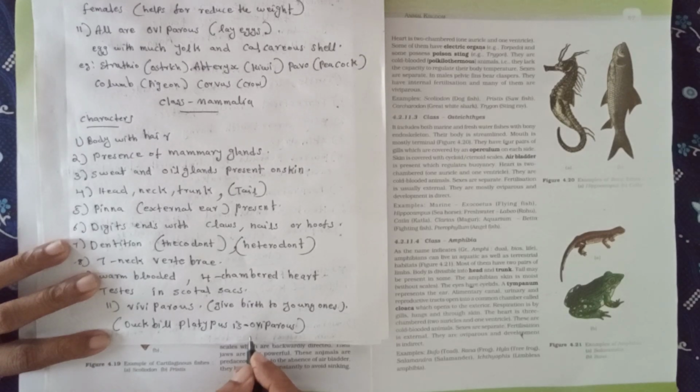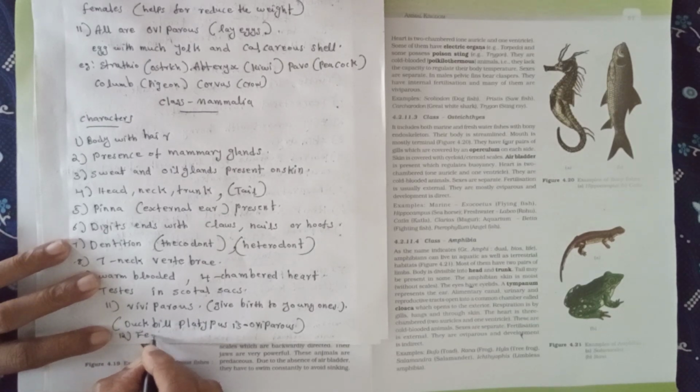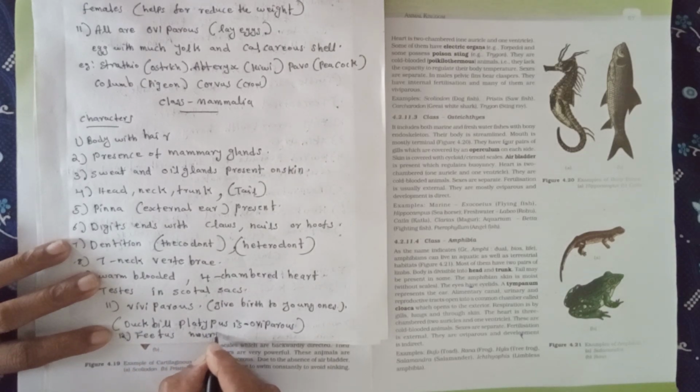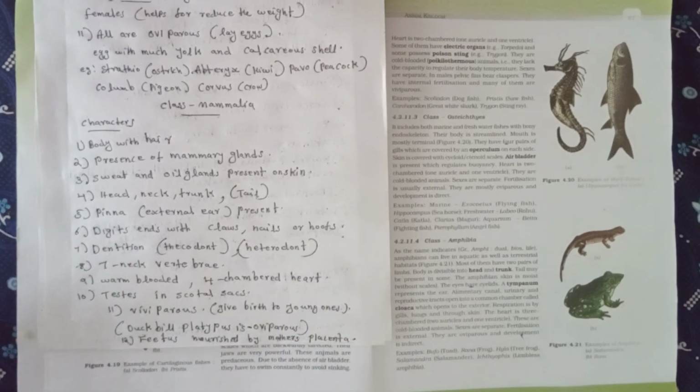Fetus nourished in placenta. Now we cover all parts with the details.